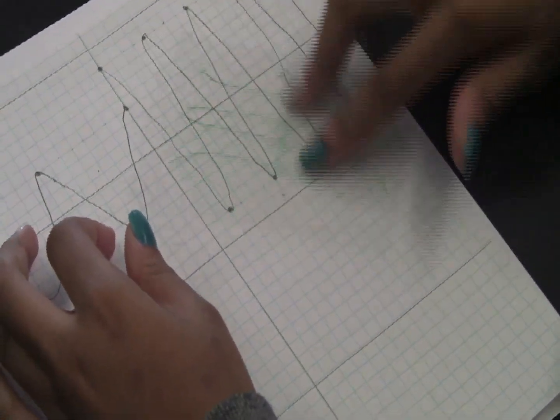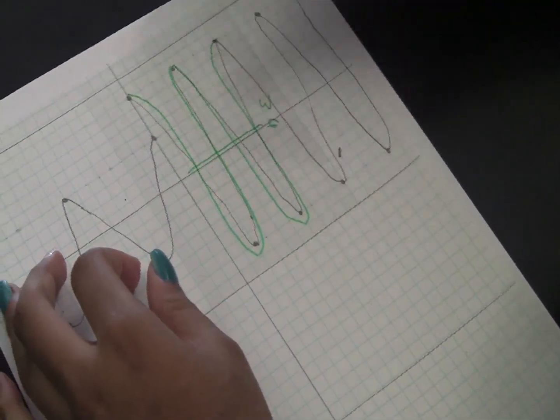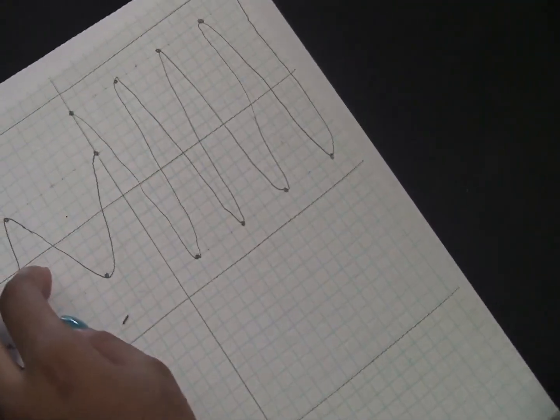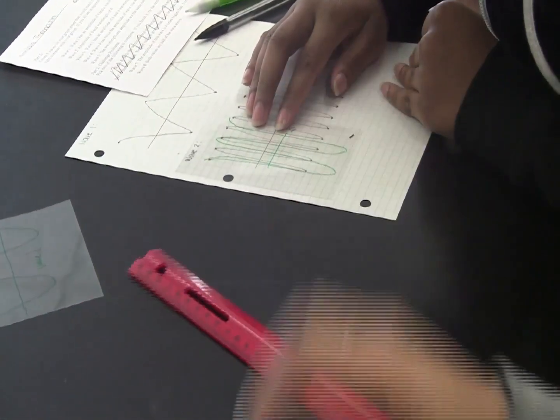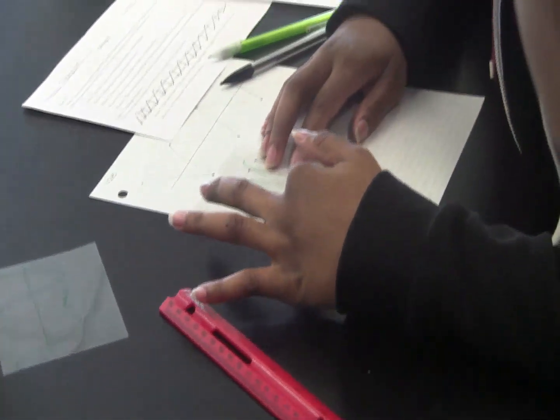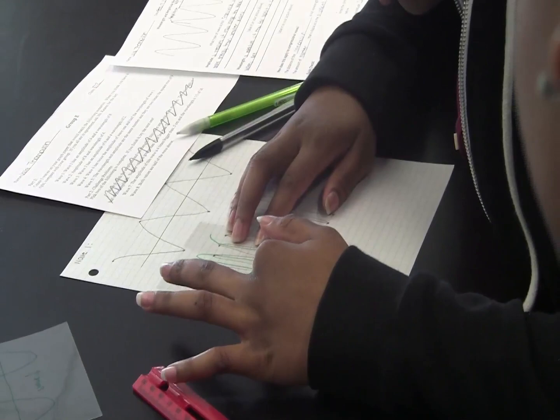Oh, it's upside down. Julie, you had it upside down. Yours is, but it's so smooth.